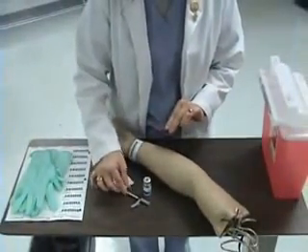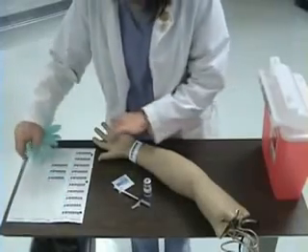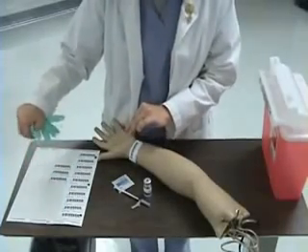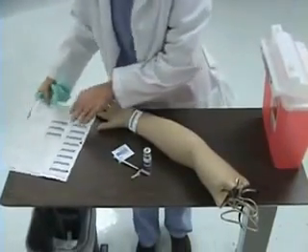At this point, I will place a label on the syringe that will identify the medication. On the label, I need to include the medication, the dose, and the route.